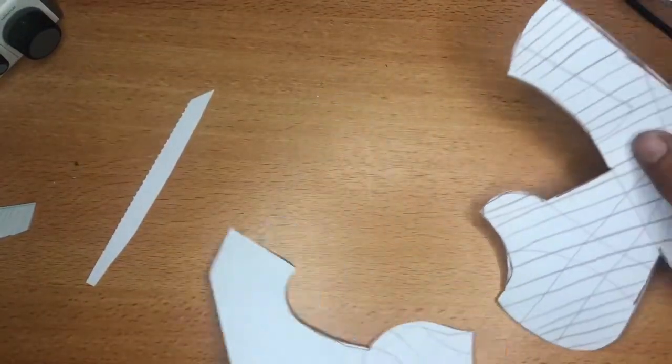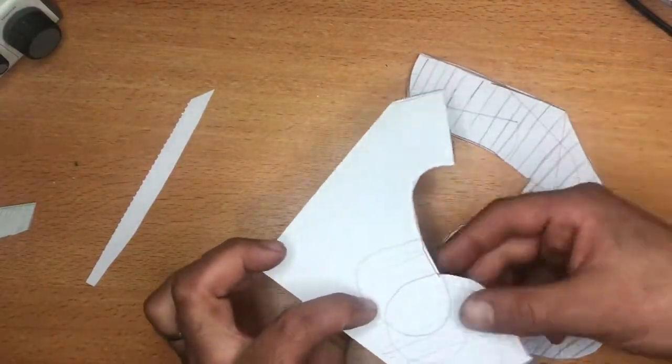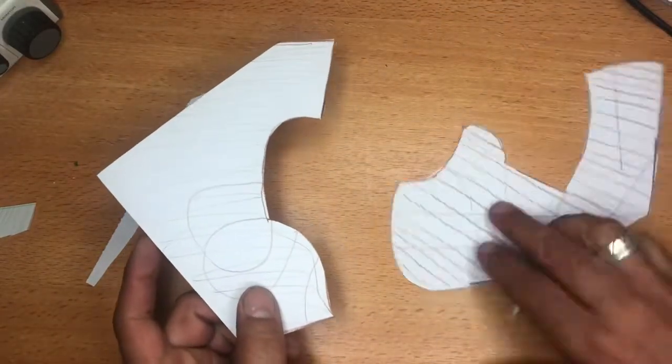I've got a couple more shapes, so I've got options for chairs or another table.